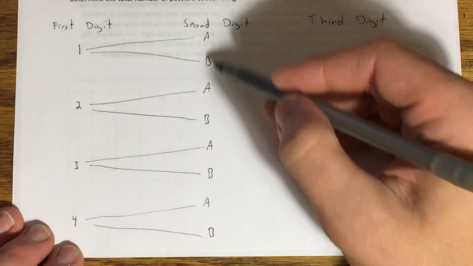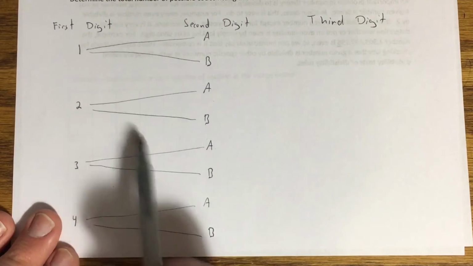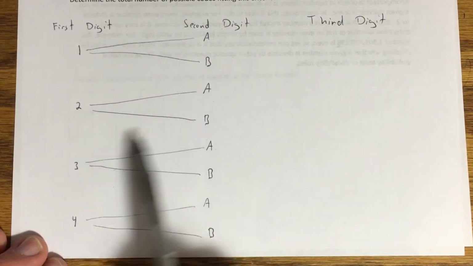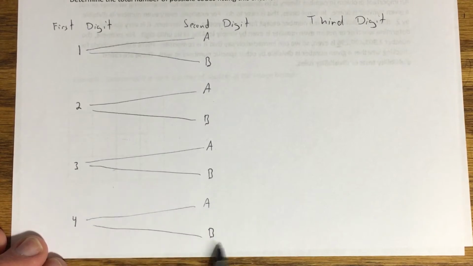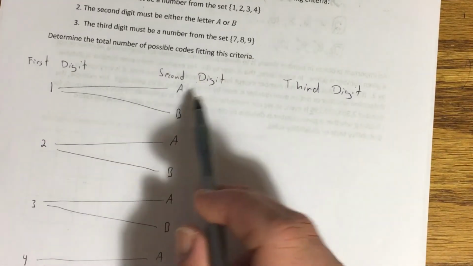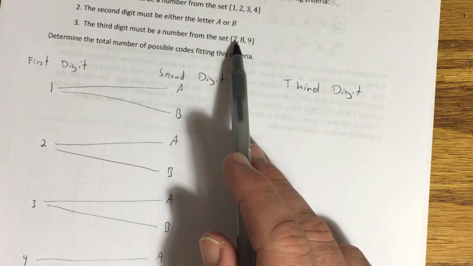Okay, this is 4 groups of 2 so far. That's 8 possibilities for the first and second digits of my code. 1A, 1B, 2A, 2B, 3A, 3B, 4A, 4B. Now we need to consider the third digit. And this is where I always get cluttered in how I write this. So the third digit can be one of 3 different numbers, 7, 8, or 9.